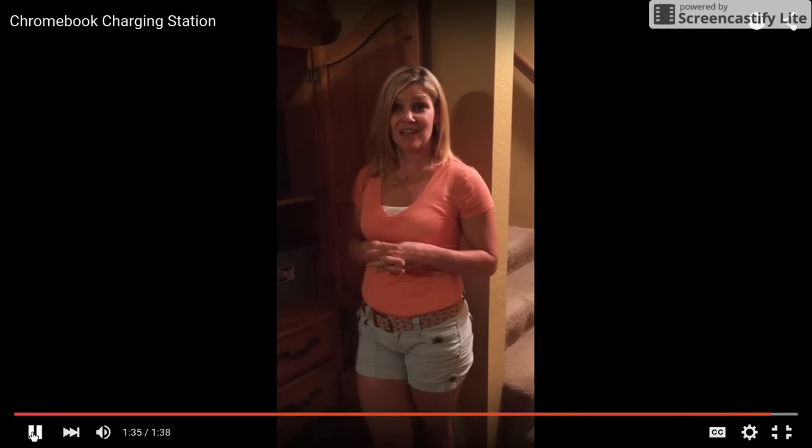When you brush your teeth, go plug in your Chromebook. Find something that works for you in a space that works for you, whether that's in your bedroom or your living room or whatever. Whatever works in your house is great. Find a place that you can keep that consistent every night. Good luck finding a space for yours.